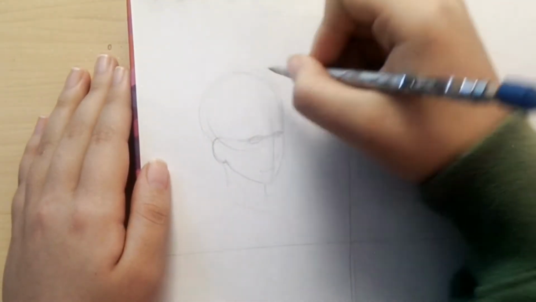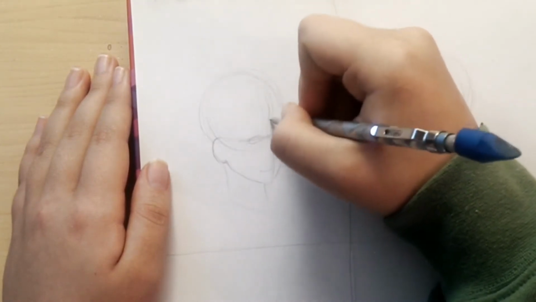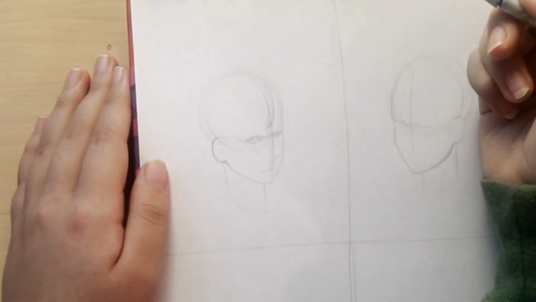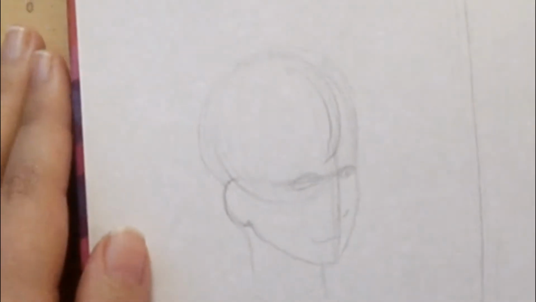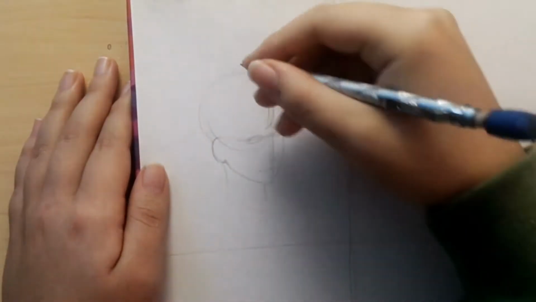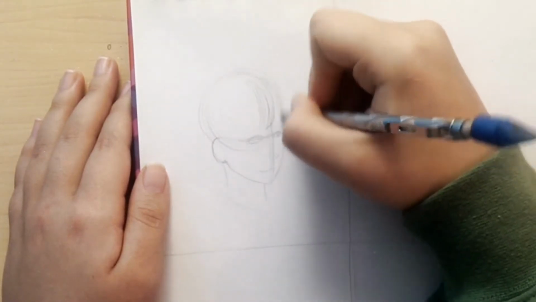So starting from roughly around the top of her head, I'm just going to put a lock of hair. Yeah, there you go. That's a lock of hair. And that's basically all there is to it. And I just keep adding more and more of these locks of hair.